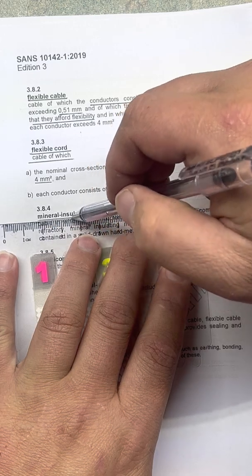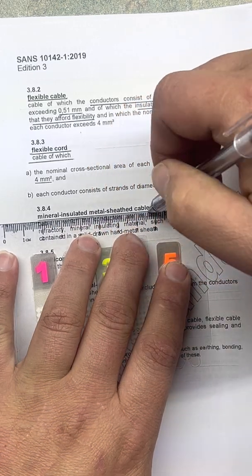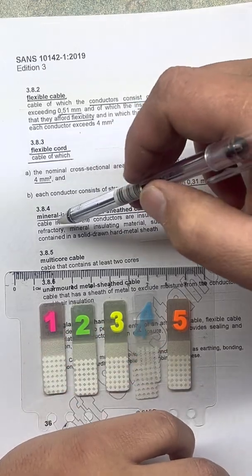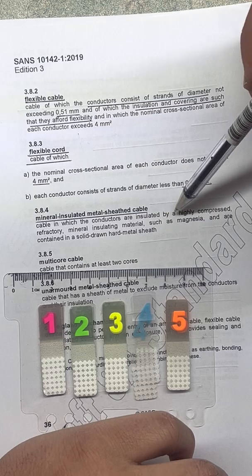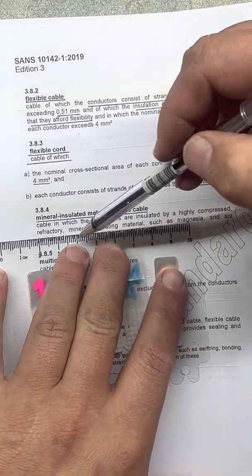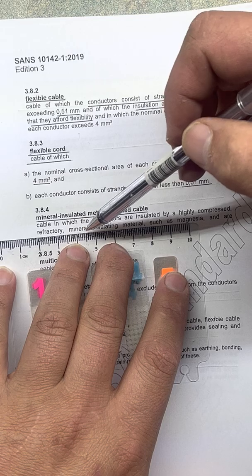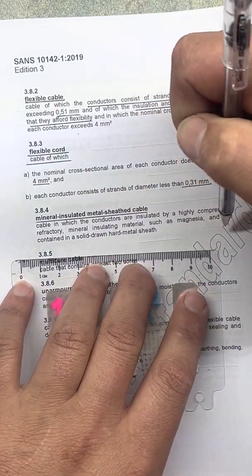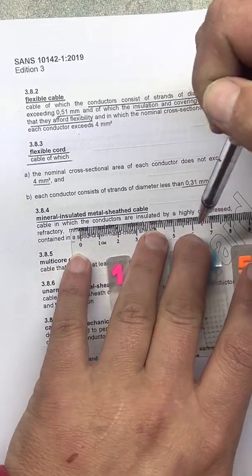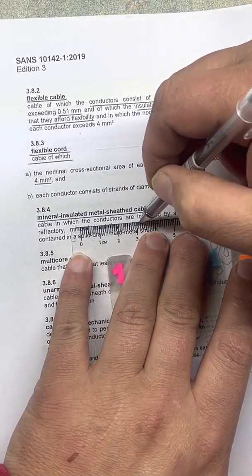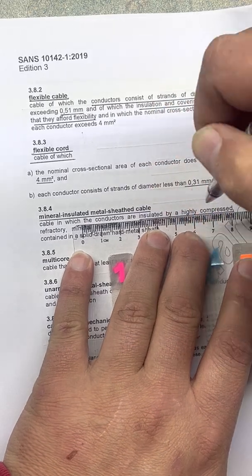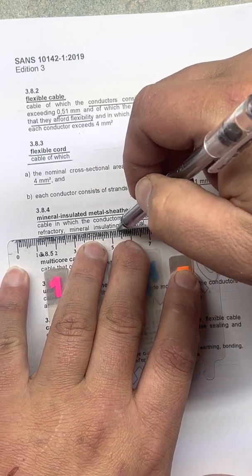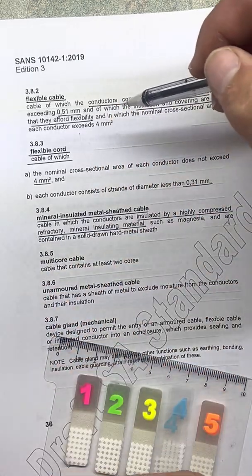Mineral insulated metal sheath cable, cable in which the conductors are insulated by a highly compressed, refined, refractorated mineral insulation. So it's insulated by highly compressed, refractorated mineral insulation material.